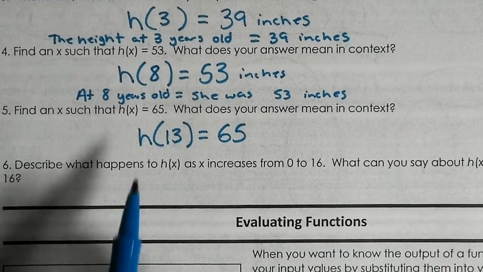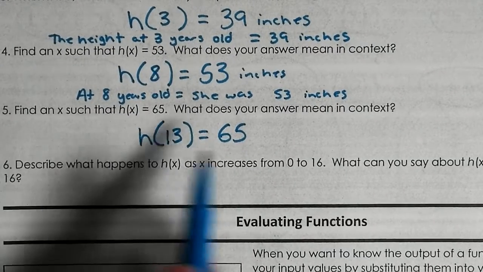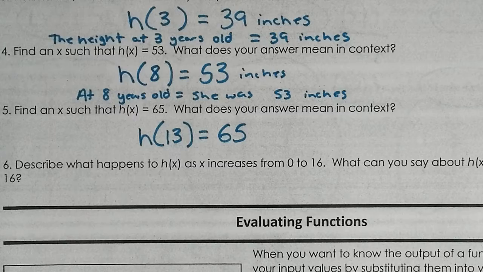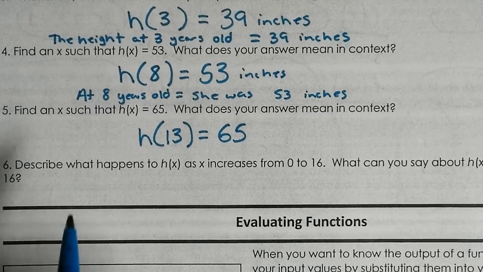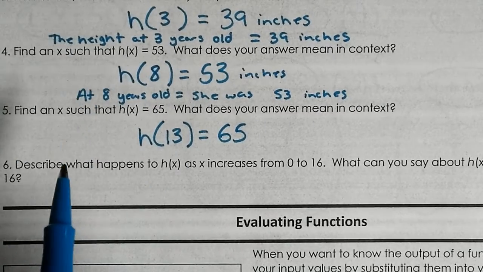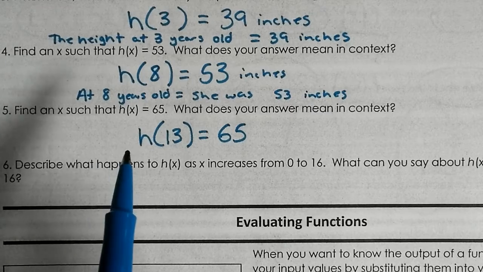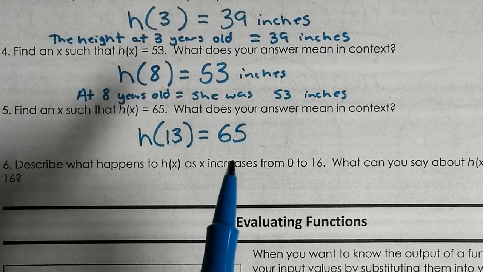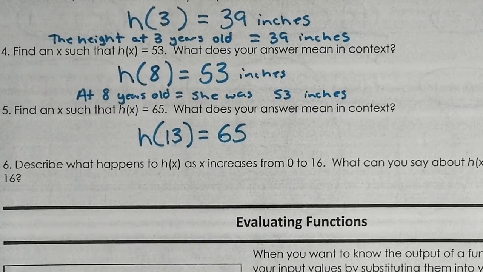So can somebody read what this would say then? What does this say here? At 13 years old, she was 62 inches. I mean 65. 65 inches. Fantastic. That's exactly what it says. All right. Or another way, again, kind of going back to what we did up here, you could say the height at 13 years old equals 65 inches. That all kind of means the same thing.